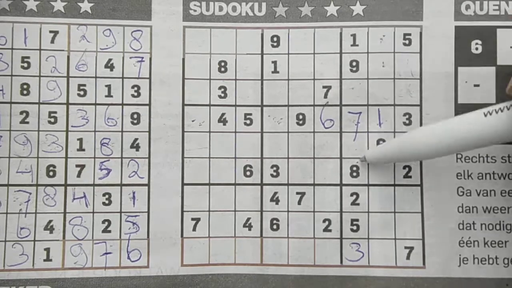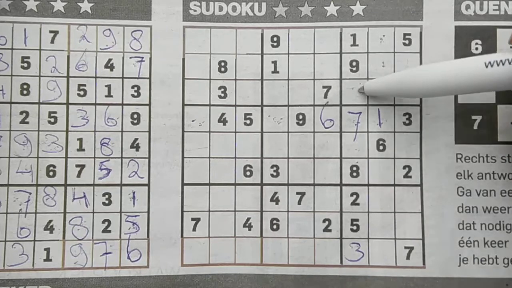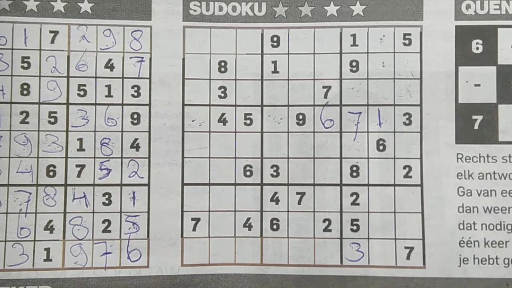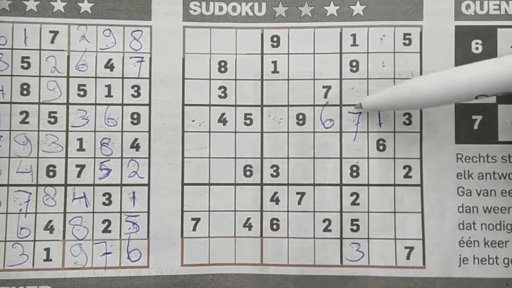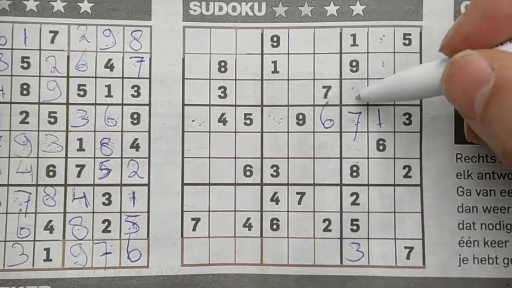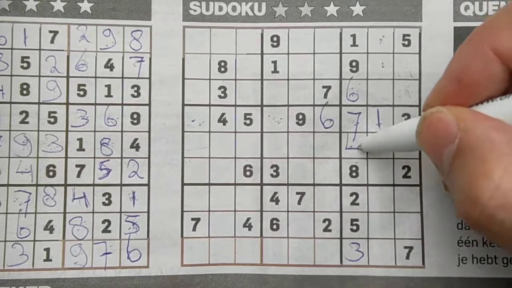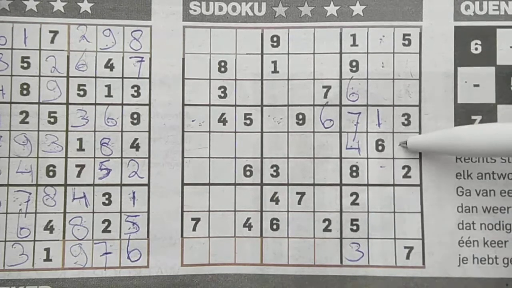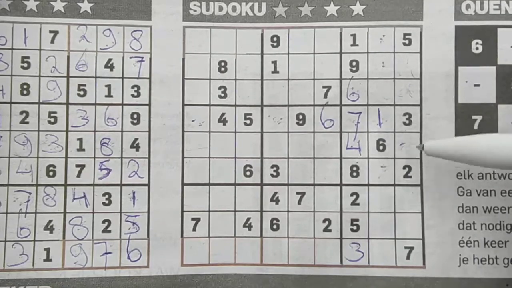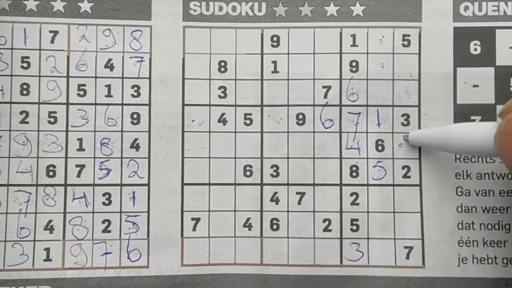Two missing numbers in this column for the numbers 4 and 6. We have a 6 here, so no 6 there. 6 should be here, and the 4 goes there. 2 missing numbers in this big square for the numbers 5 and 9. We have a 5 there, so no 5 here. 5 should be here, and 9 goes there.